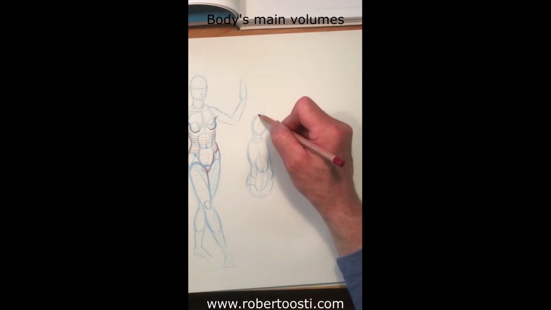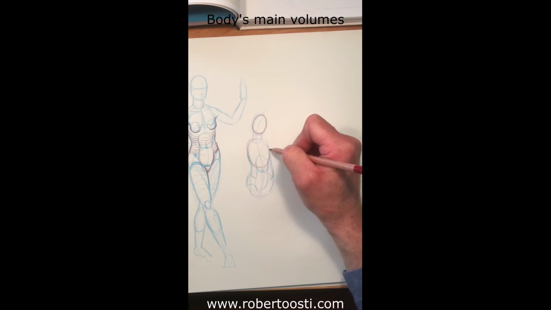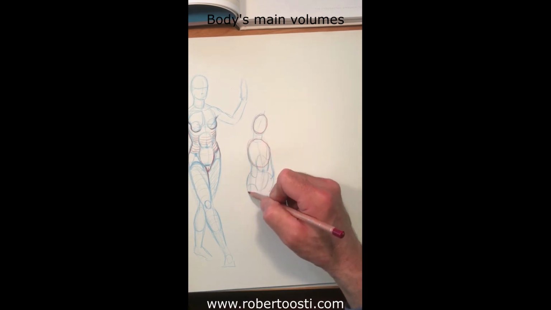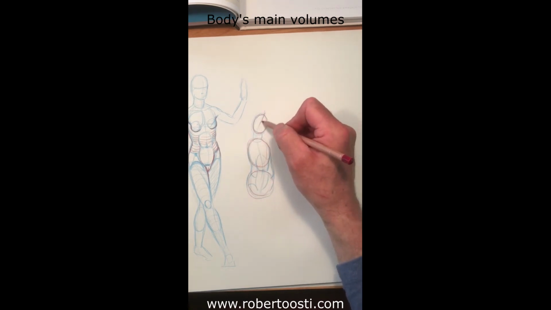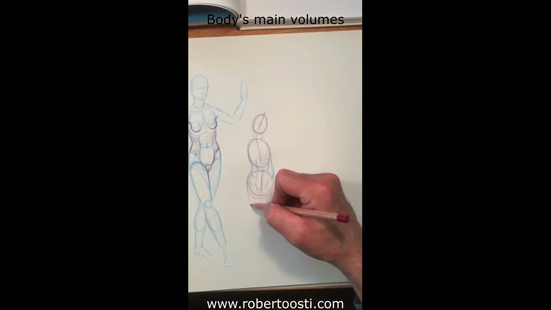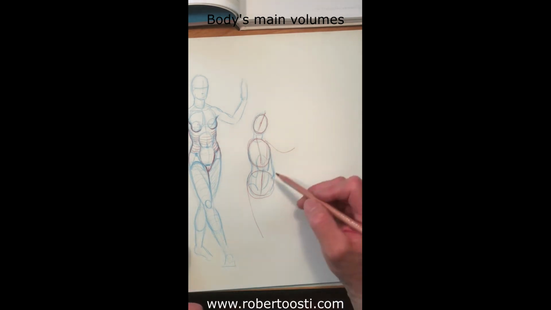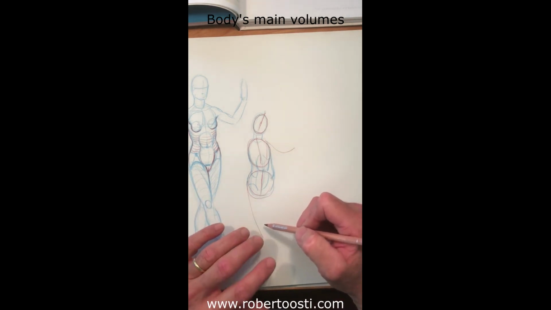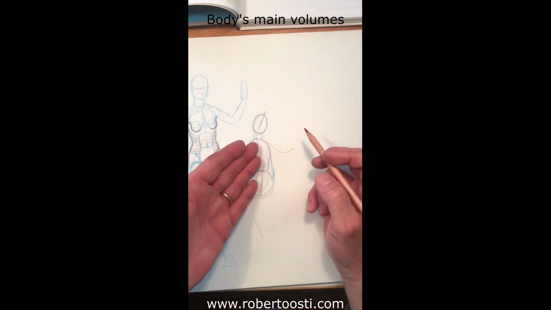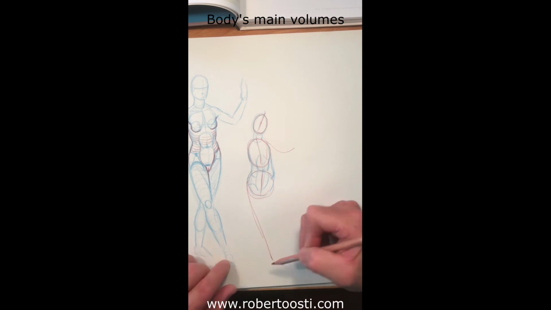But first you want to start with 1, 2, and 3, because these are the dominant forms of the figure. After this, you can attach the legs and the arms. Make sense? Because these are going to be influenced by that. This is the boss, and these are the helpers, right?